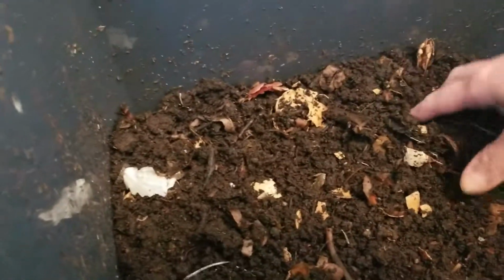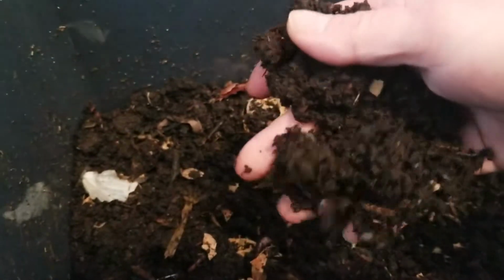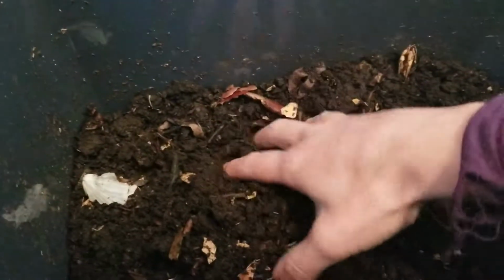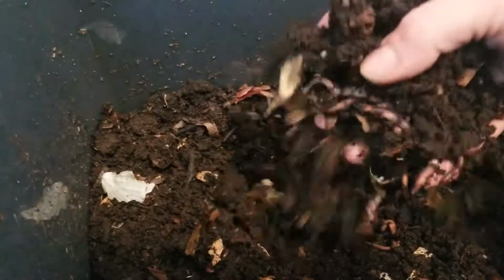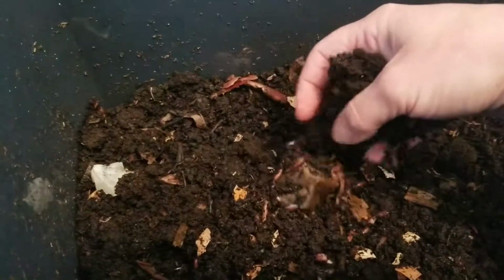So worms are a great example of an organism doing work inside the soil. So here, take a look. There is no actual quote-unquote dirt here. This is all poop made, the remnants of biological material that went through the digestive system of the worms. Oh, see, look, there's a ton of worms right there.